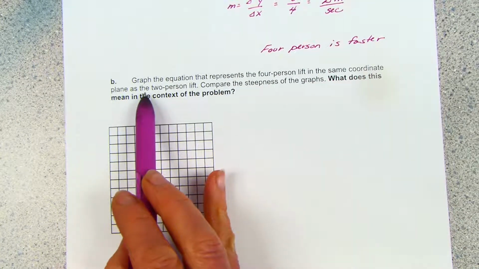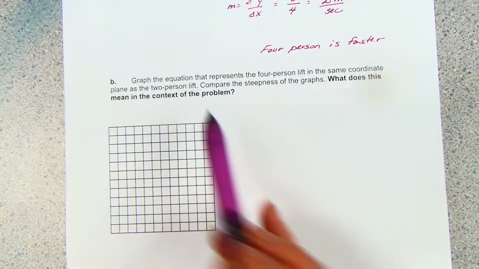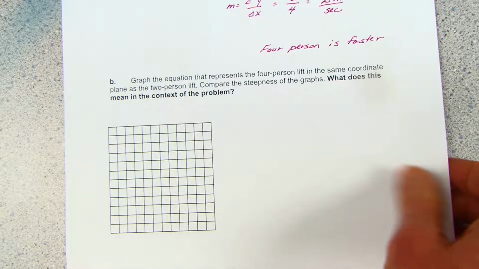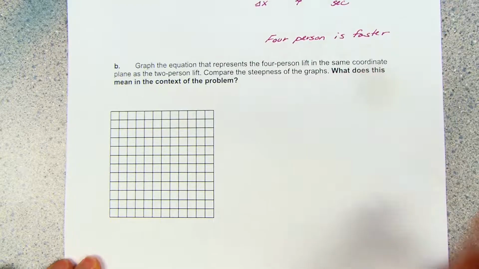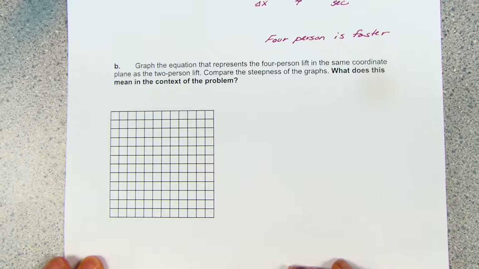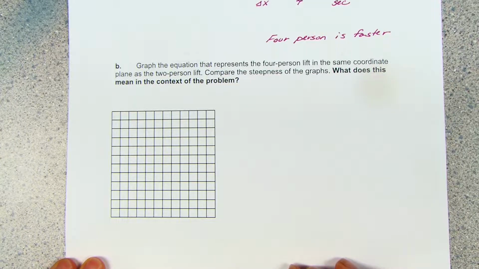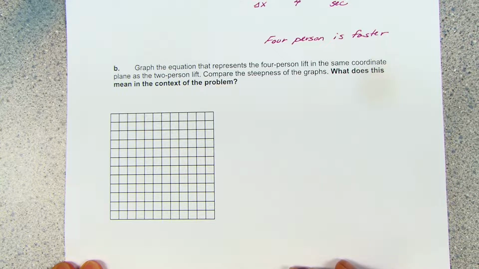So now we're going to graph the equation that represents the four-person lift in the same coordinate plane as the two-person lift, and then compare the steepness of the graph. What do you think that's going to look like? When you put them both in the same picture, what do you think it's going to look like? Is one going to be steeper than the other? Which one should be steeper?